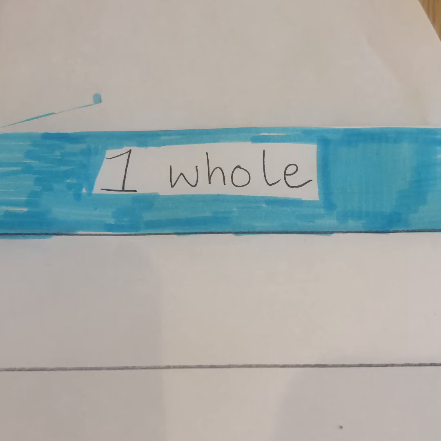So the next step is to cut the whole off. So just go straight on that line and cut it off as neatly as you can. Okay, so the next step is to create a half.